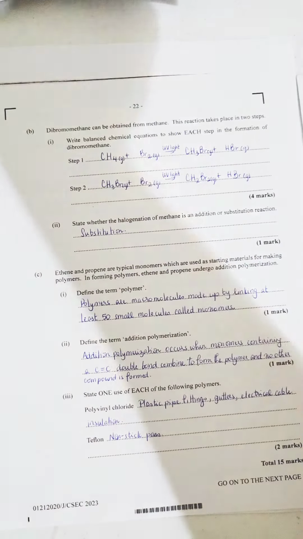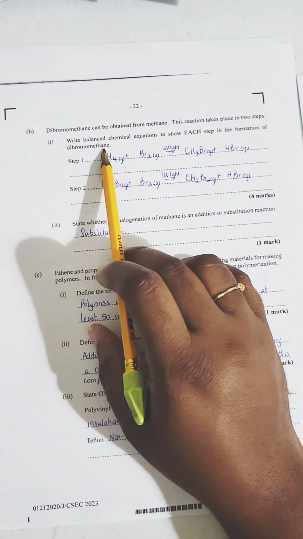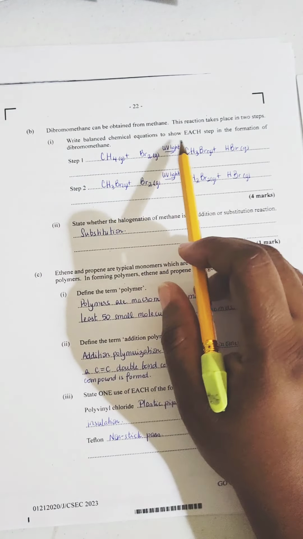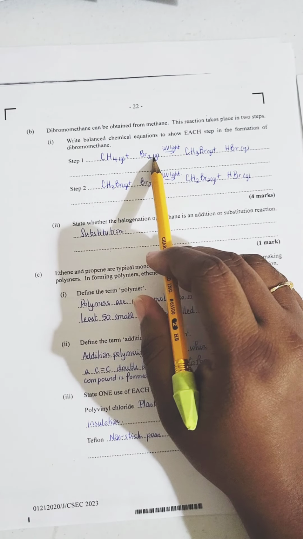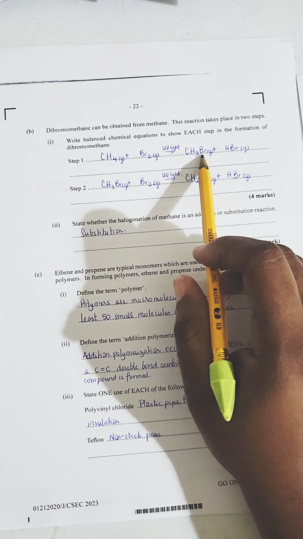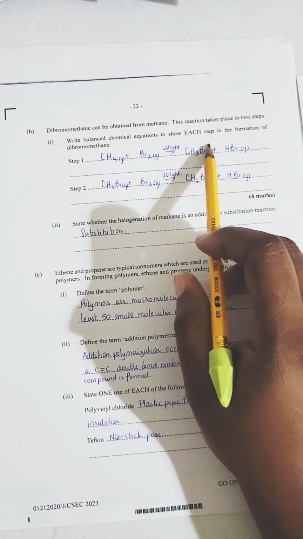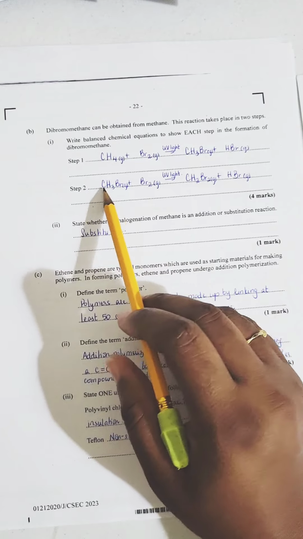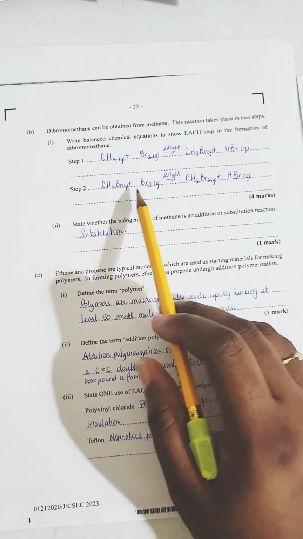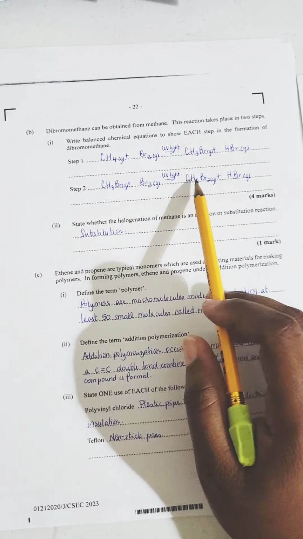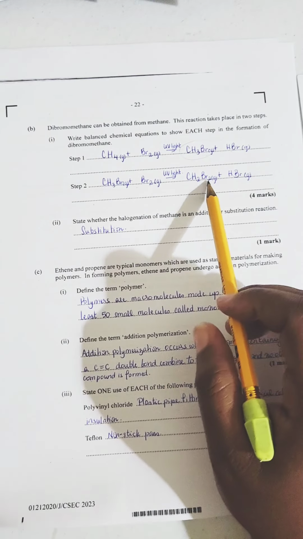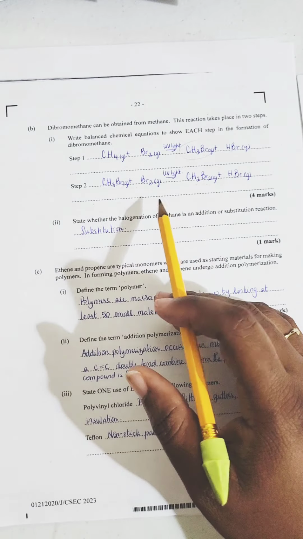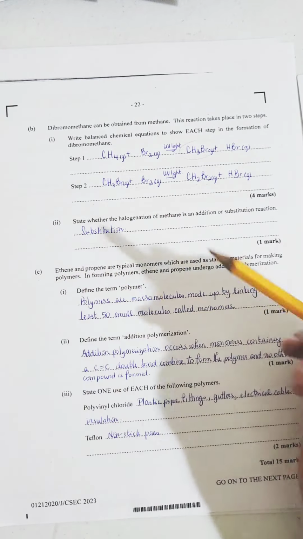Okay, so we start off with our first reaction. First of all, we're dealing with methane, an alkane. So we need a catalyst of UV light. That's the sunlight. And reacting it with bromine. So we're going to remove 1 H and substitute it with bromine. And we're going to get hydrogen bromide. The next reaction would be using the product with bromine again. We replace the other H with bromine and we get hydrogen bromide as well. And because it's an alkane, we are substituting, so it's a substitution reaction.